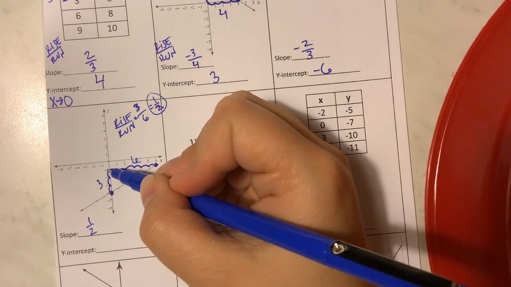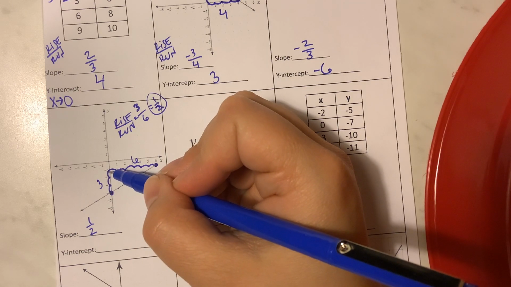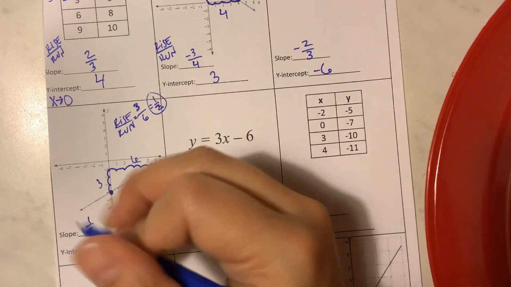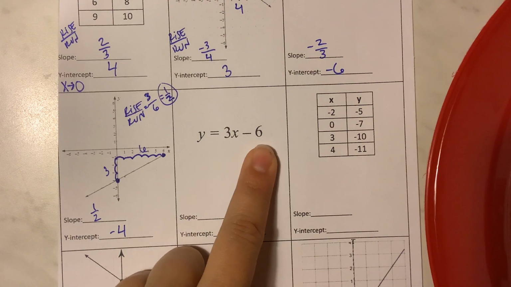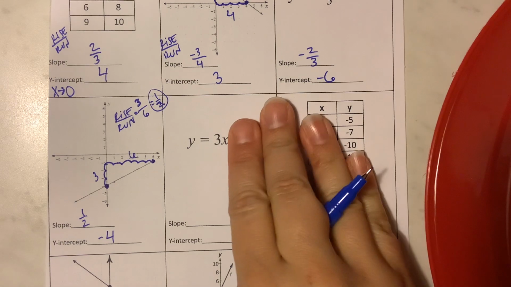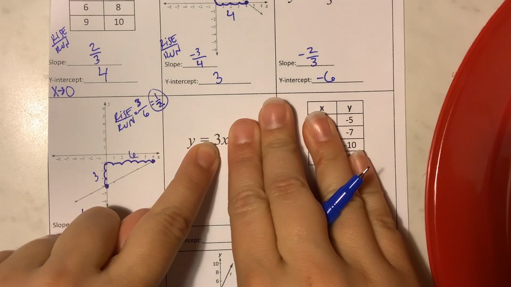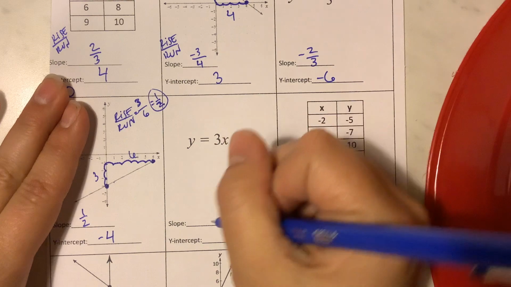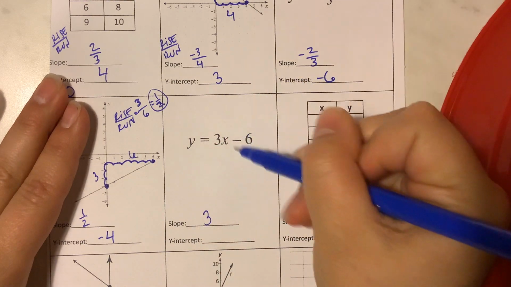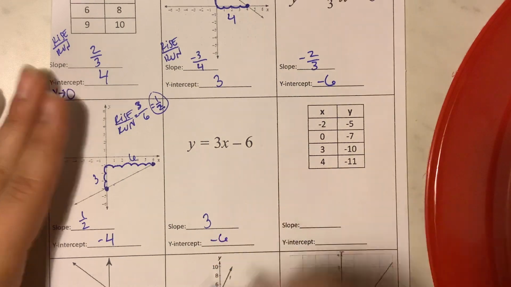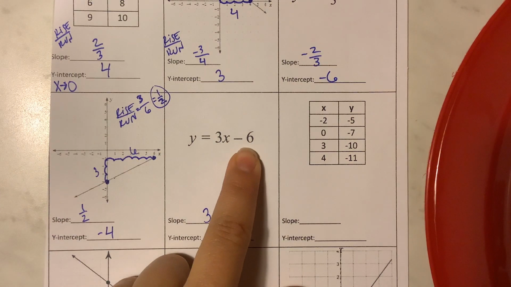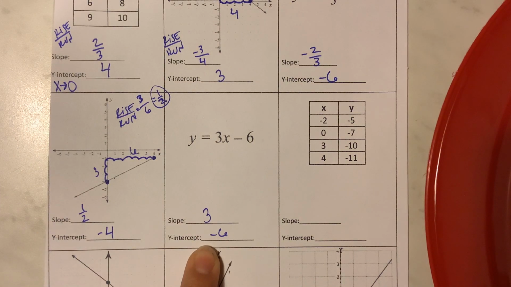Which should have been, I can't remember, I can't read that number anymore because I wrote over it, 1, 2, 3, 4. So -4. And again, we have an equation. This number here would have been my rate of change, which is my slope, same thing as my slope. And this extra number over here is the same one over there, okay. My y-intercept is -6. If it would have said +6, that would have just been a +6. But since it says -6, it's a -6 as my y-intercept.